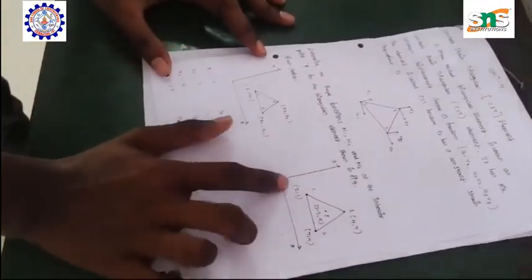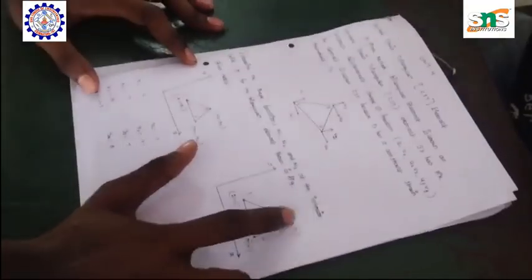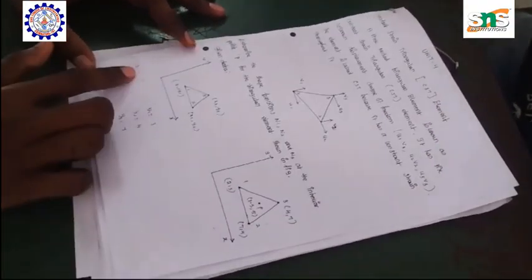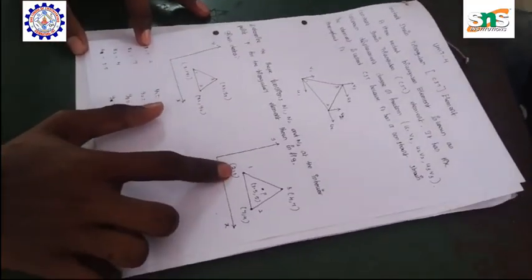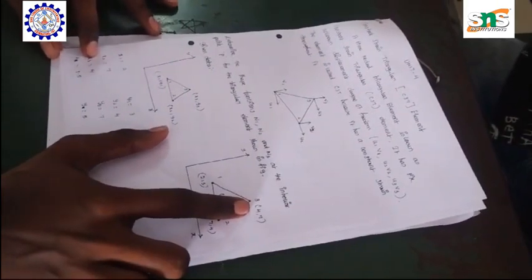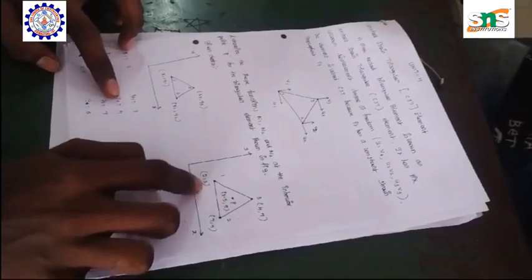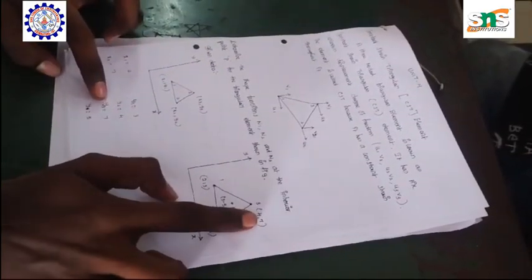We know that x1 equals 2, x2 equals 7, x3 equals 4, and y1 equals 3, y2 equals 4, y3 equals 7.